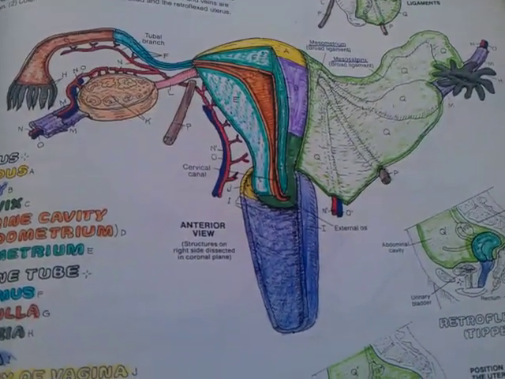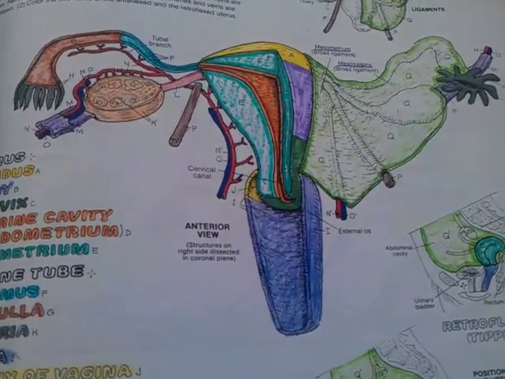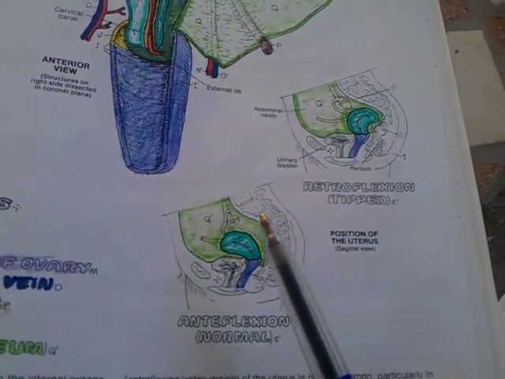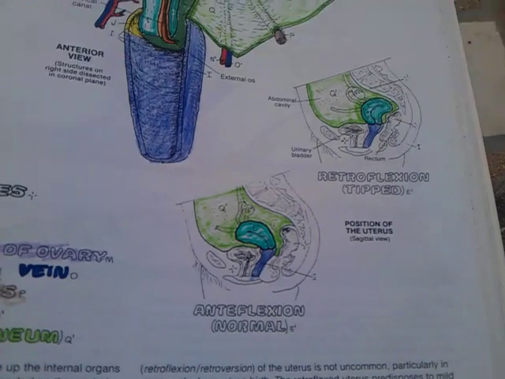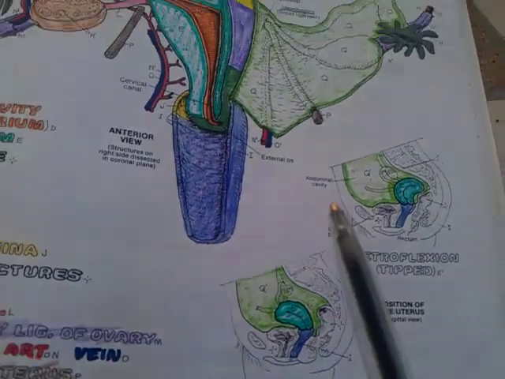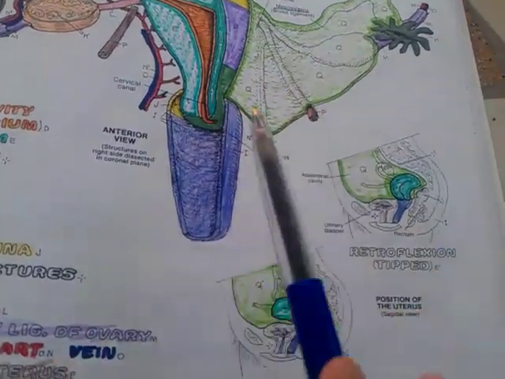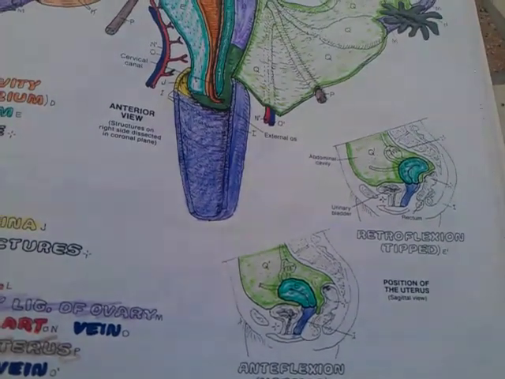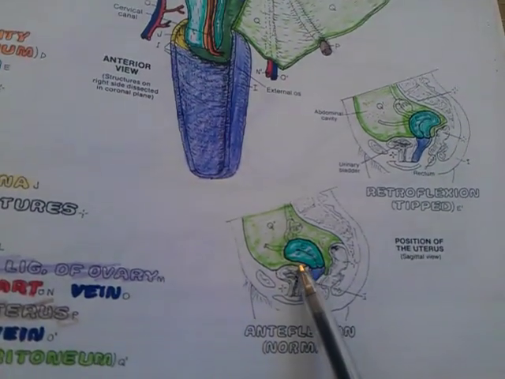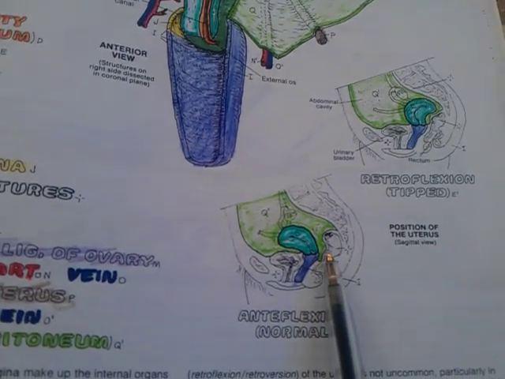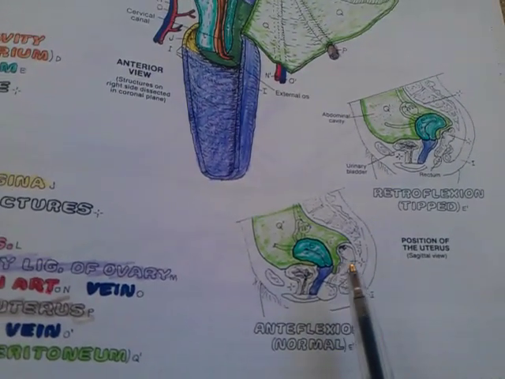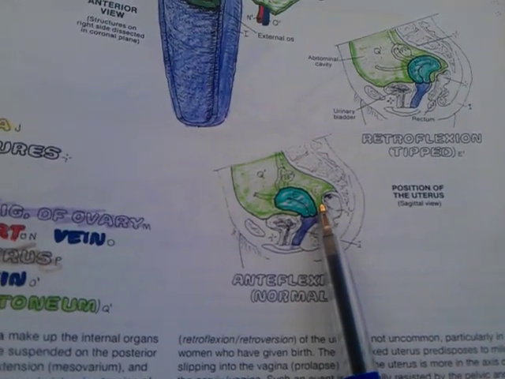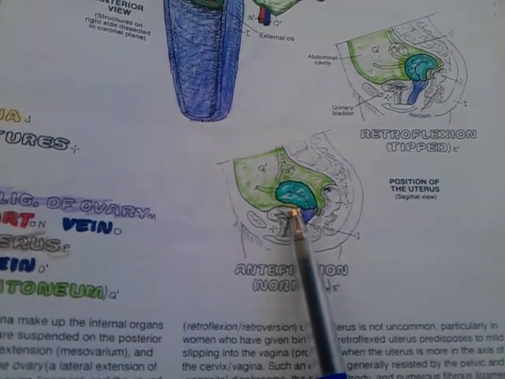Question 74. Uterus and uterine ligaments. Uterus is situated in the lesser pelvis. It is connected to the lateral pelvic walls by the broad ligament, which is a peritoneal fold. It is placed between the urinary bladder and the rectum. It is separated from them by recto-uterine pouch and vesico-uterine pouch.